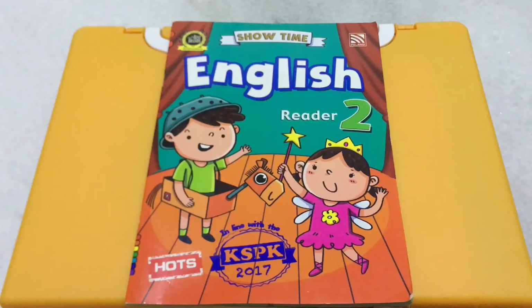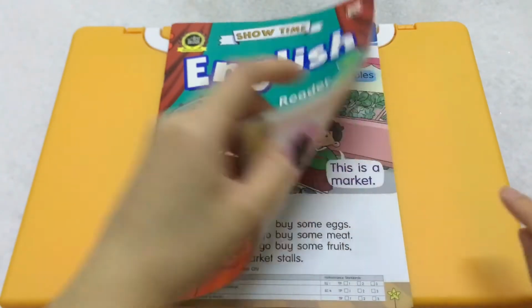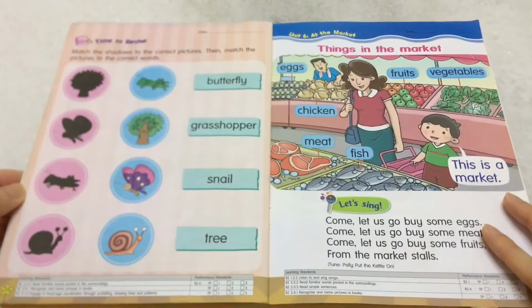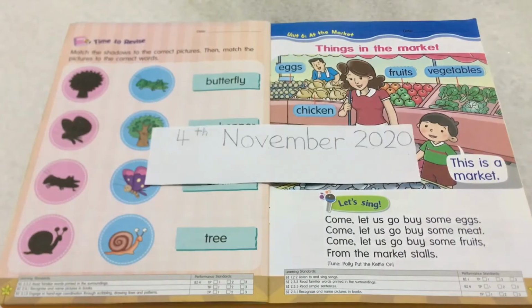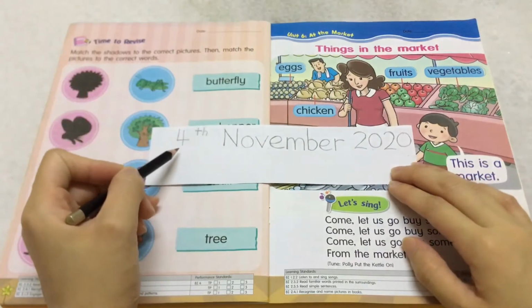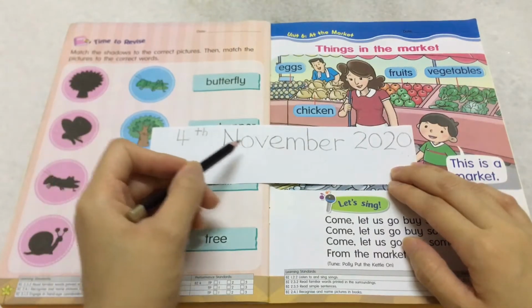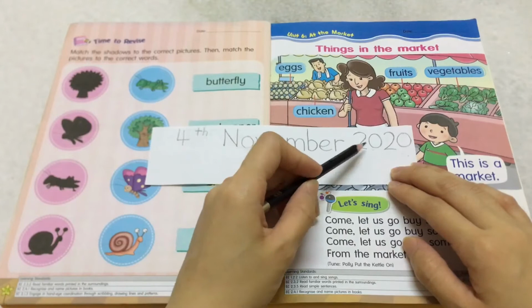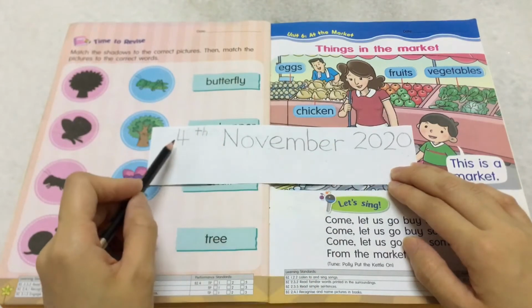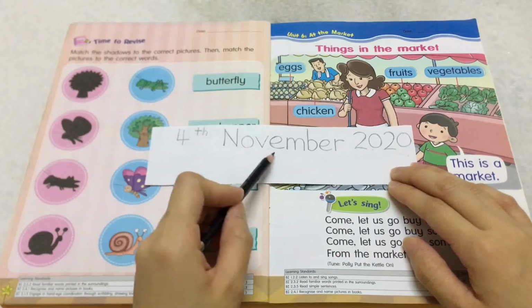Hi children, please take out your English textbook and turn to page 28. Before we start to do the exercise, I would like you to write down the date today, which is 4th November 2020.